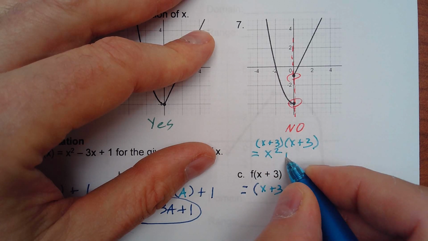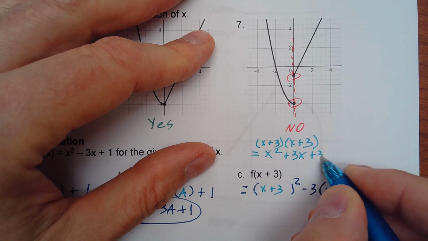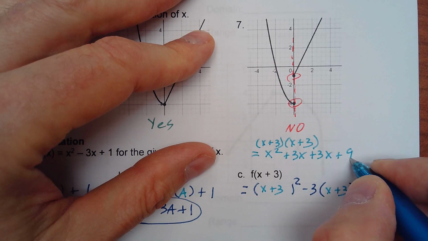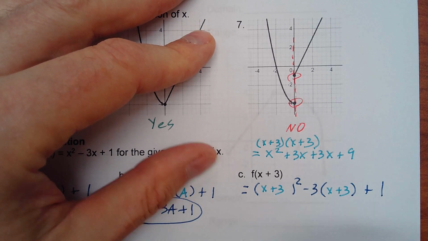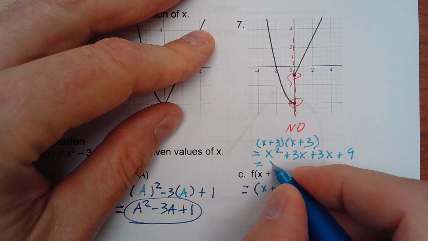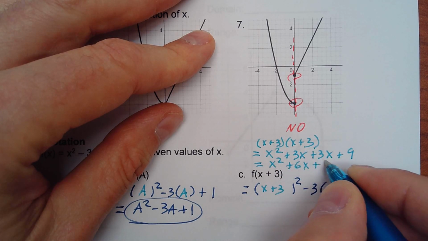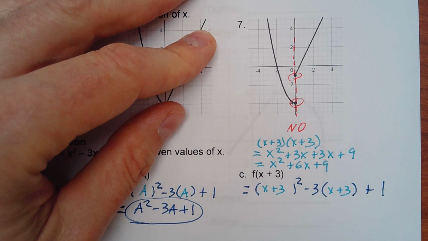X times 3 is 3x. 3 times x is another 3x. 3 times 3 is 9. The middle terms are like terms, so I'm going to combine them. So we get x squared plus 6x plus 9.